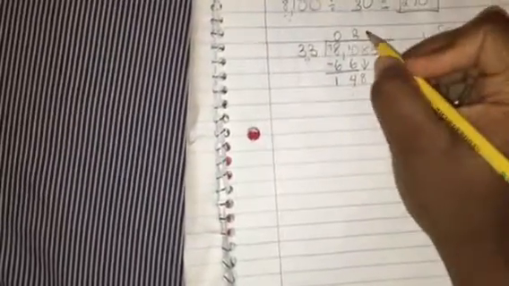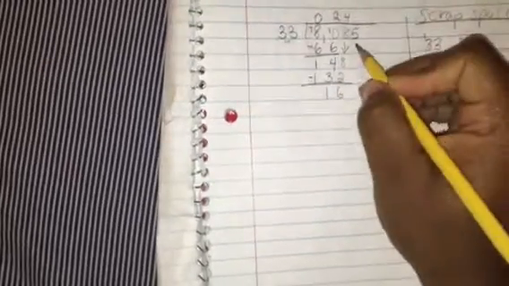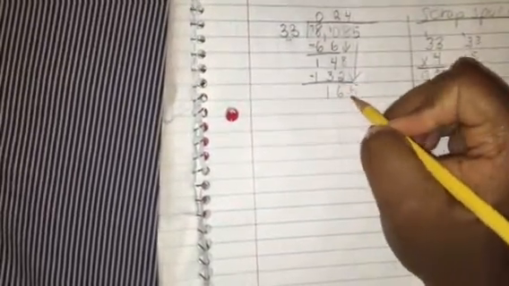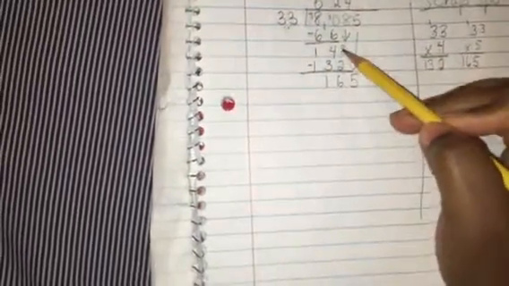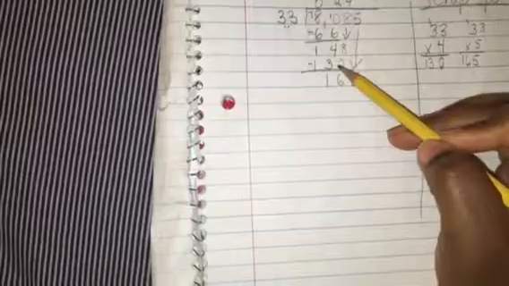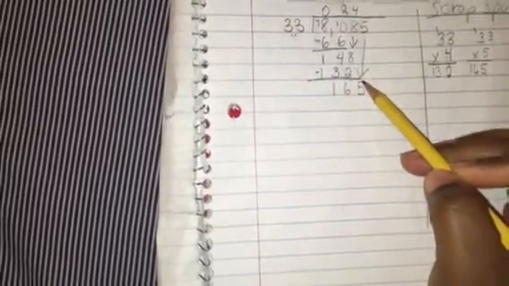So, back to the song. Divide. That's 4. Multiply. 33 times 4 is 132. Subtract. 148 minus 132 is 16. Bring down. So let's look at the song again. Divide, multiply, subtract, bring down.